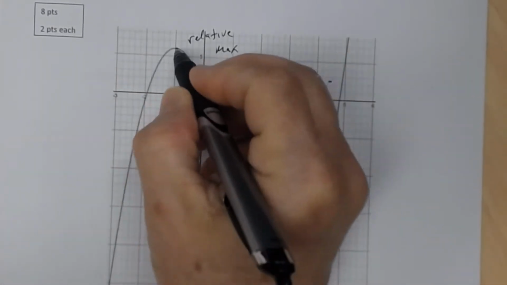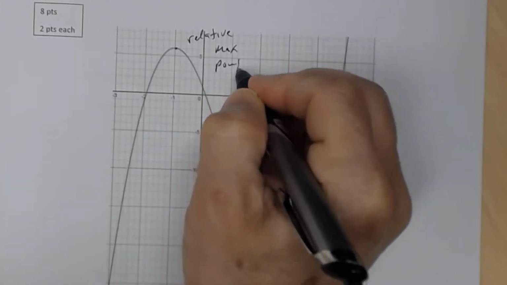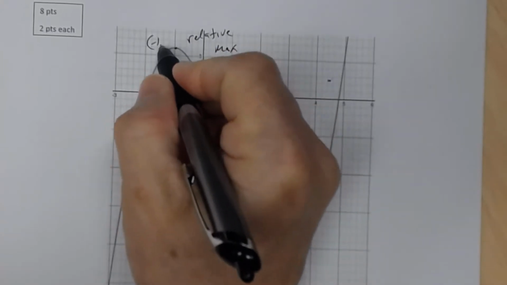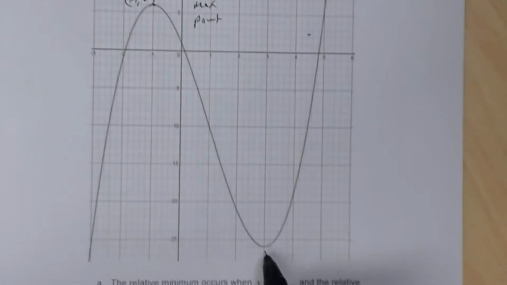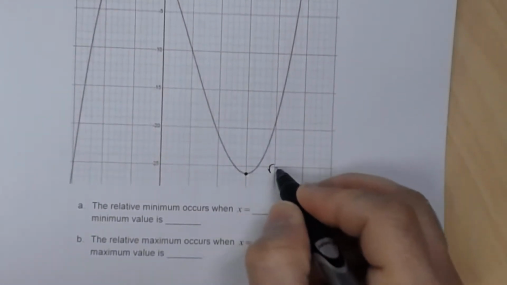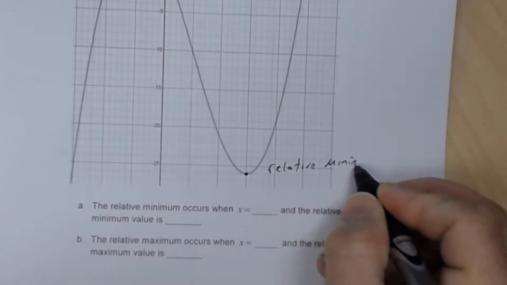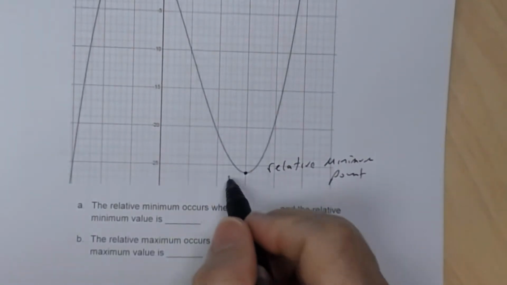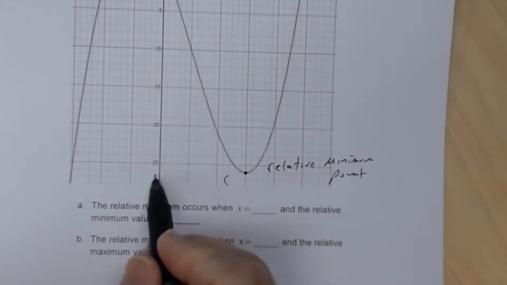Now I'm going to list it as the point. So the relative maximum point is negative 1, 6. Then you're going from decreasing to increasing. So this is a relative minimum point. And your relative minimum point looks like it's 3, negative 26.